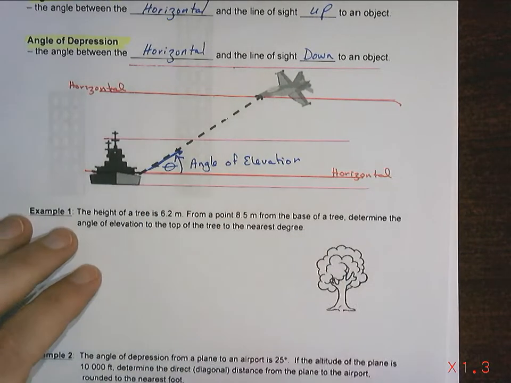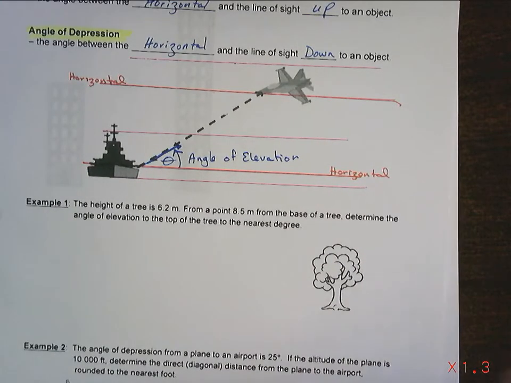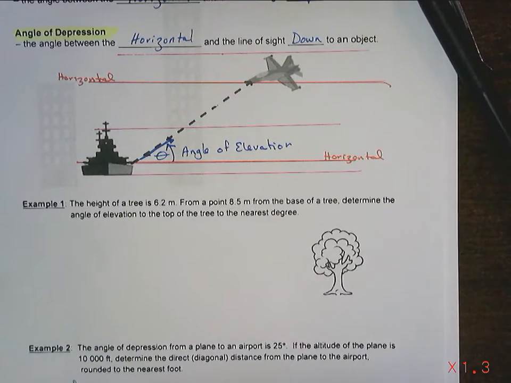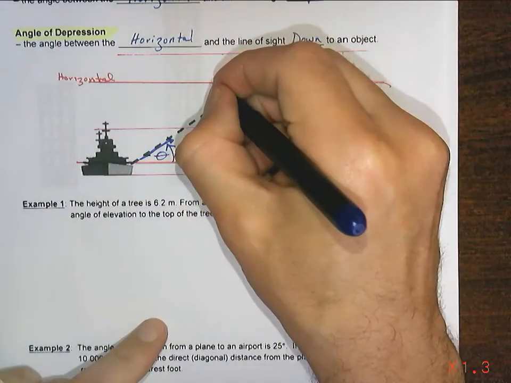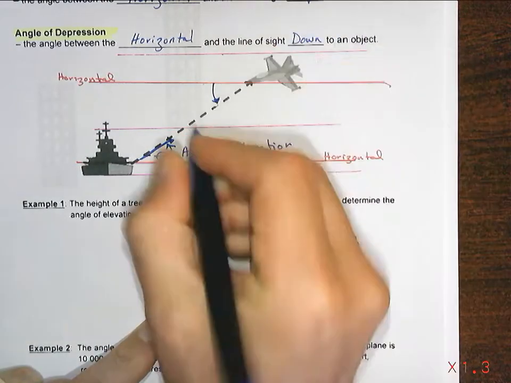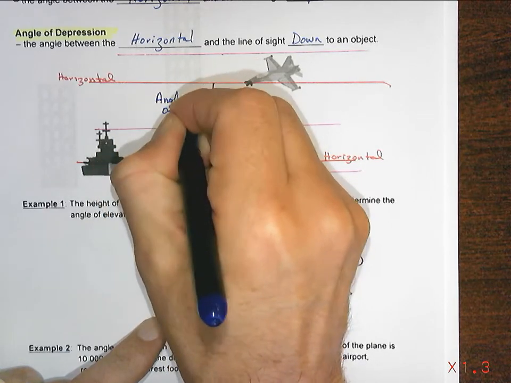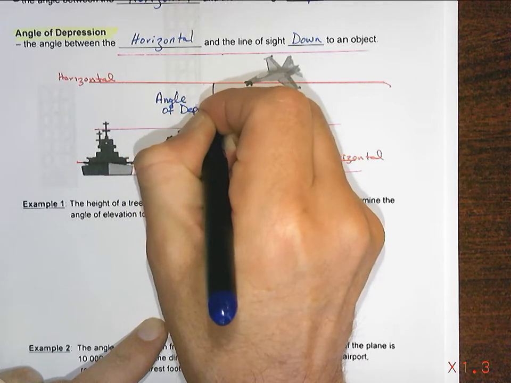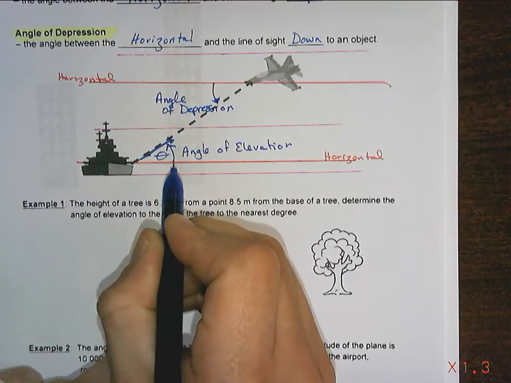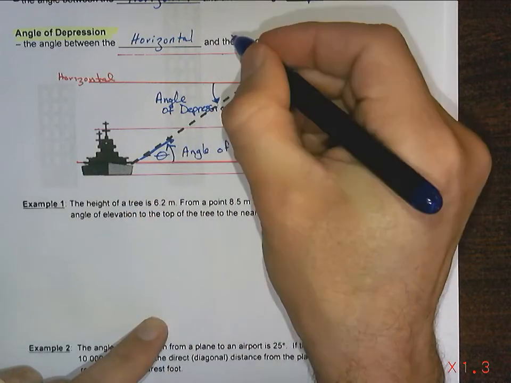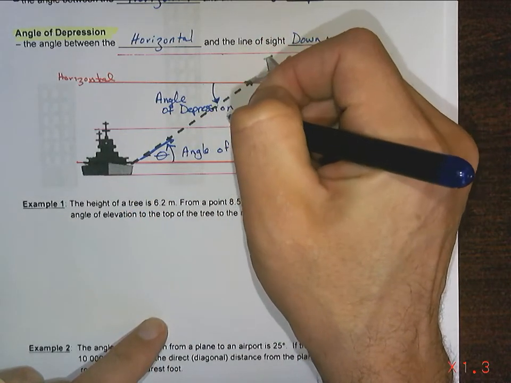Now the guy in the plane, or the gal, gender doesn't matter, the pilot of the plane is in the plane. And they have to look down at the boat. Okay? They have to look down. So the angle of depression is here. That is the angle of depression. So an angle of elevation goes up from the horizontal, and an angle of depression comes down from the horizontal.